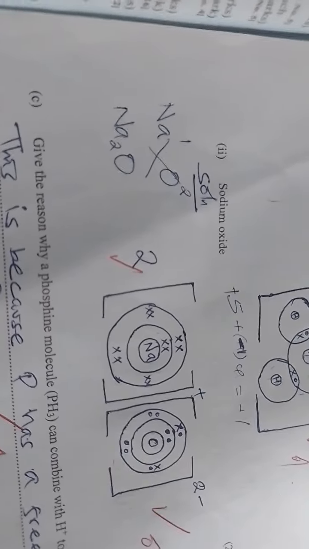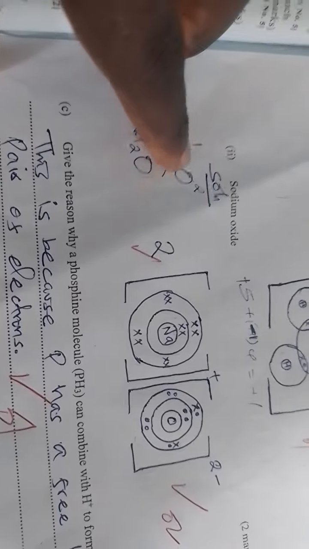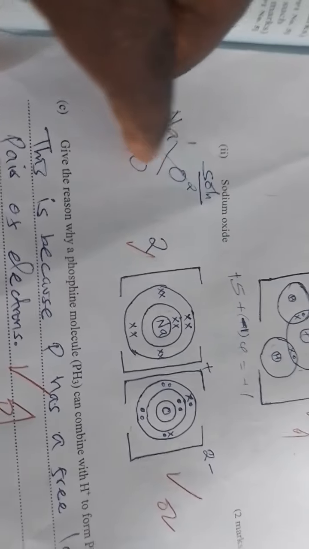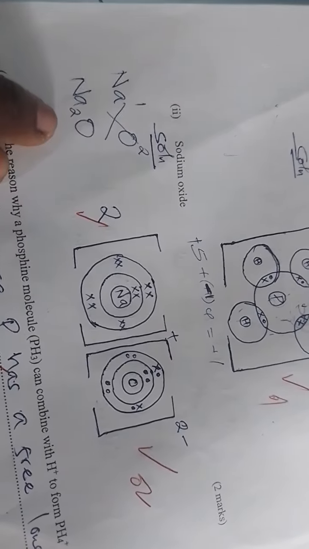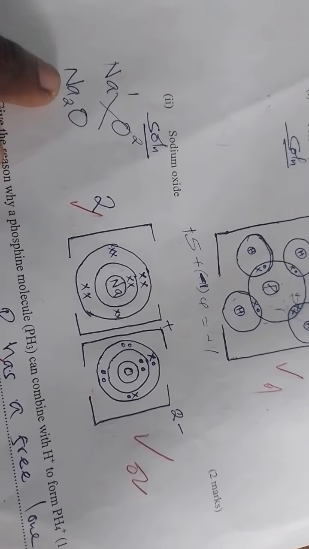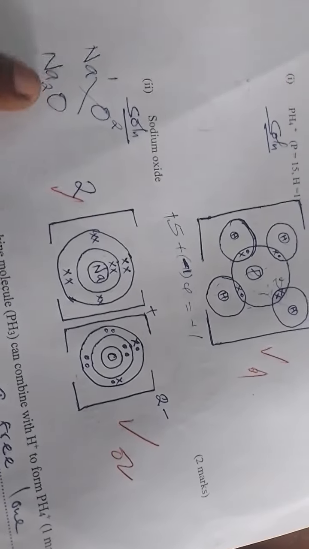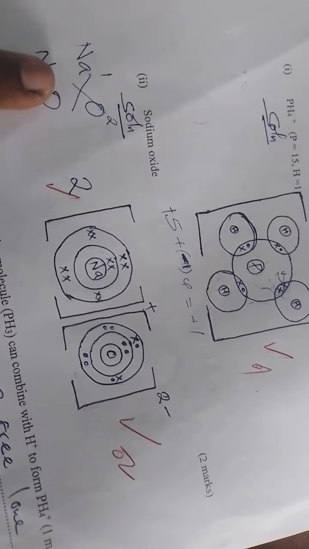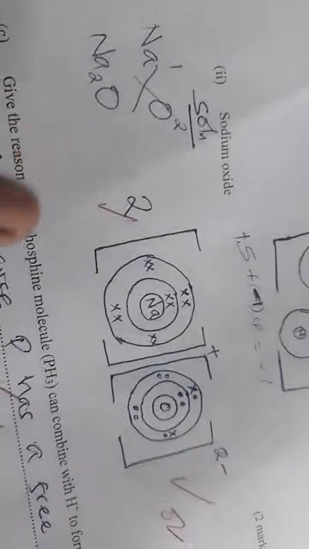Then the second thing, we need to come up with the chemical formula of sodium oxide. Sodium has a charge of 1, oxygen has a charge of 2. So the chemical formula for sodium oxide will be Na2O. So what does it mean? It means that we need 2 atoms of sodium, so that these 2 atoms of sodium will release 2 electrons, which will be captured by 1 oxygen atom.